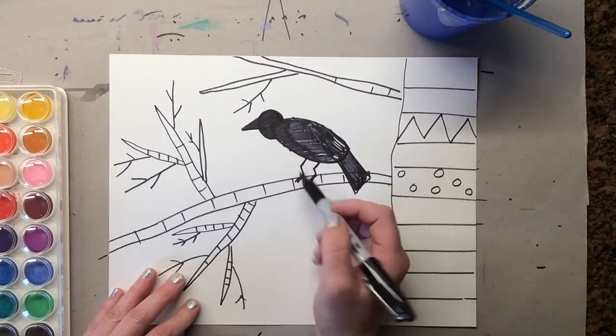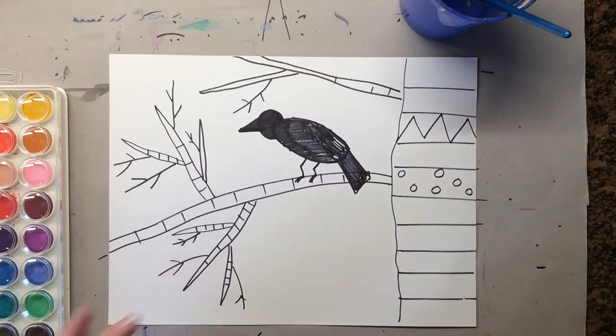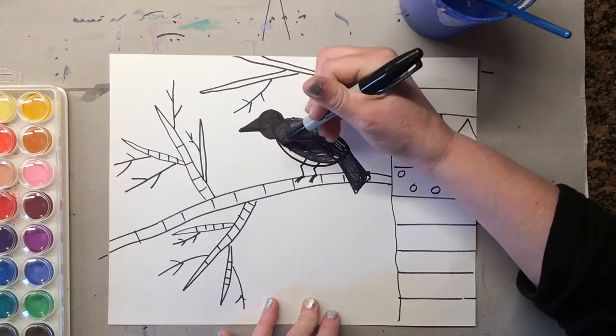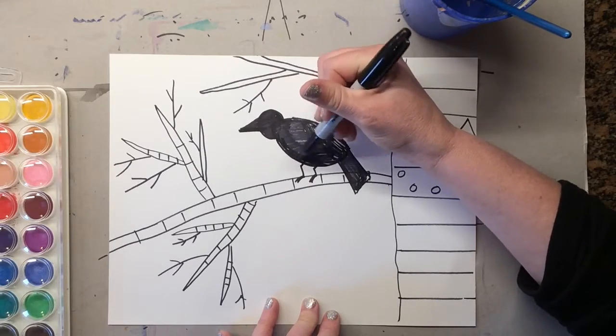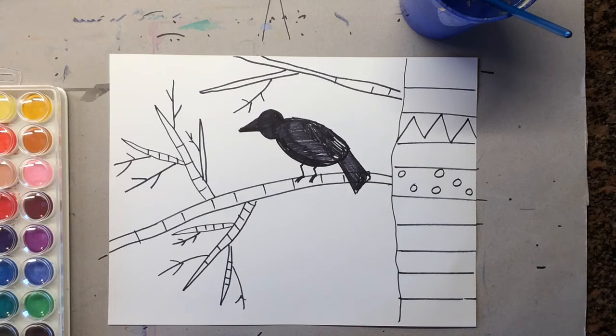a curved head, and I'm going to make this a little bigger just to give it a more proportional look. And the bird also has a little bit more of a chest shape, so you might want to come in and make it a little fatter. So that is your raven. You might even want to look up ravens on your computer to see what a raven looks like.